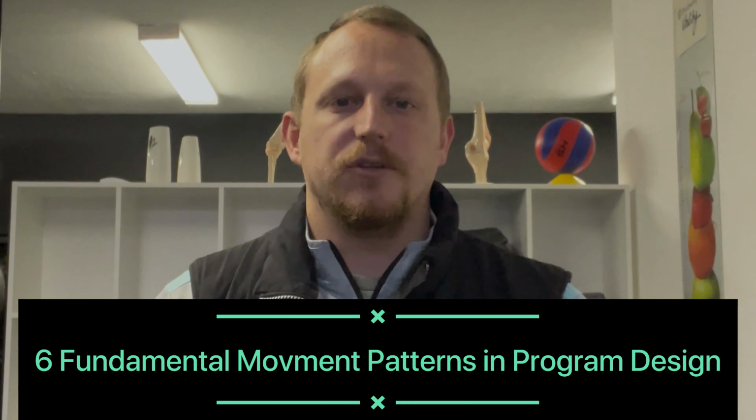In this video, I'm going to discuss the 6 fundamental movement patterns, which I feel should be the foundation for any training program. That can be for sports performance, for rehabilitation, or for overall health and fitness. What are these 6 fundamental movement patterns? First would be a lower body push, which is any sort of squatting movement.